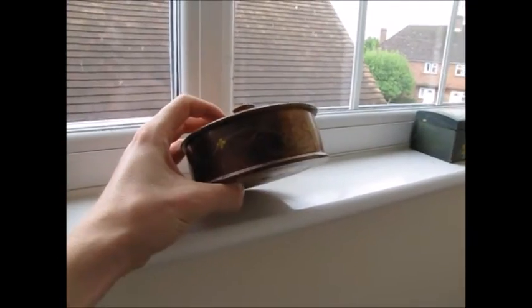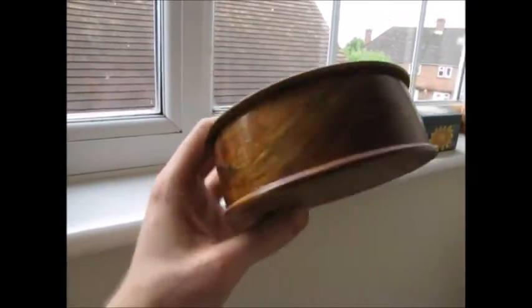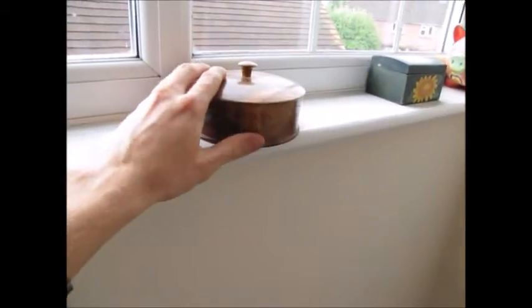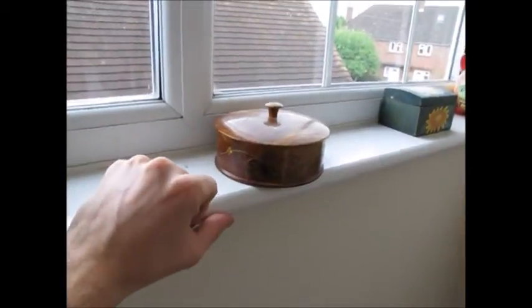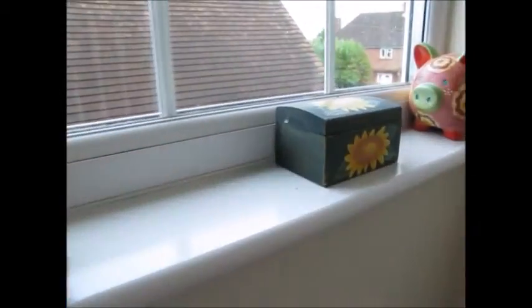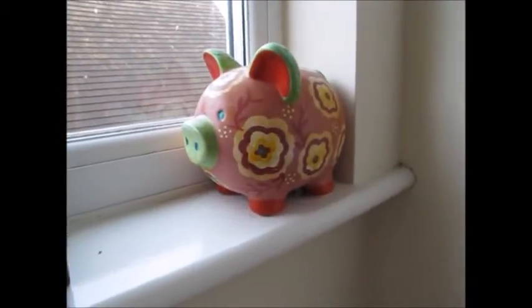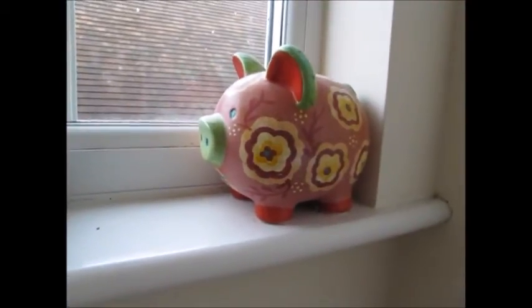Oh, we've got a circular one here. Is that a polyhedron or not? It looks like it's got a curved face to me. That can't be a polyhedron. So that looks like a nice squashed cylinder to me. Oh, we've got a nice little chest there. Looks like another polyhedron. Oh, and a little piggy bank as well. A spheroid, by the looks of it. Not a perfect sphere.